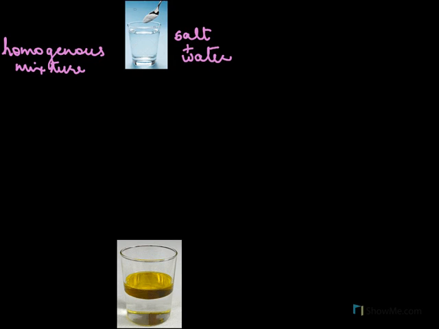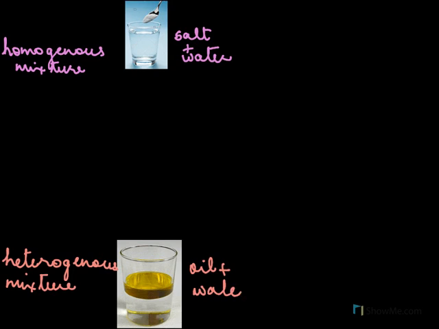And at the other end, we learned heterogeneous mixtures. These heterogeneous mixtures are, like in this case, oil plus water. And here the boundaries are visible. The components are visible. The boundaries between the components are visible.